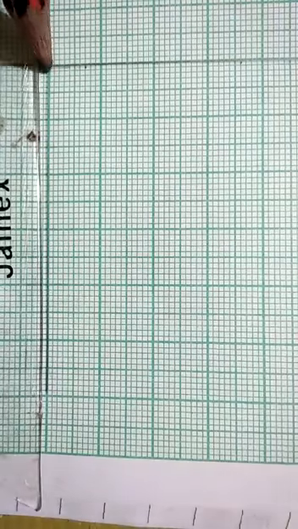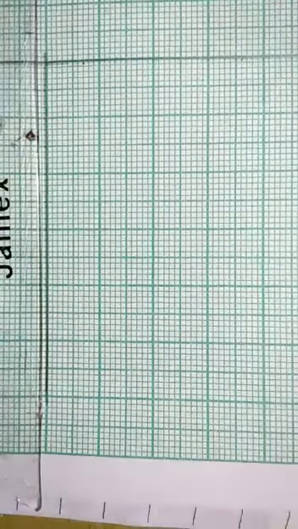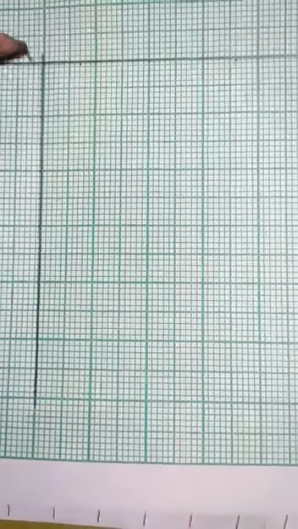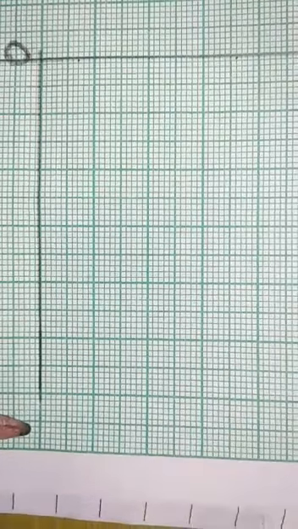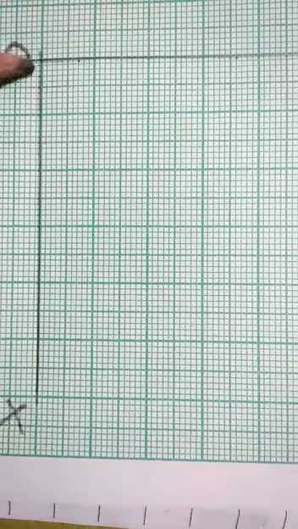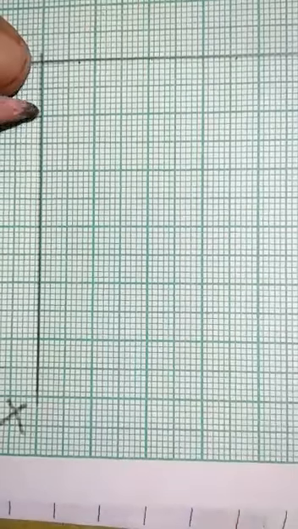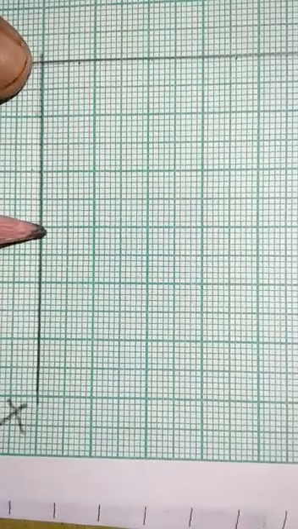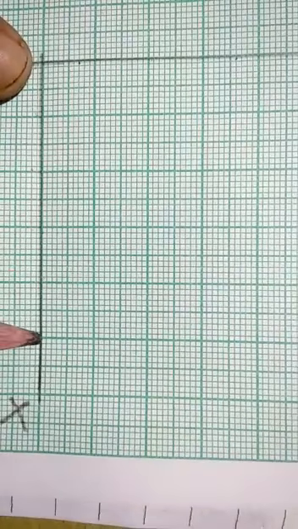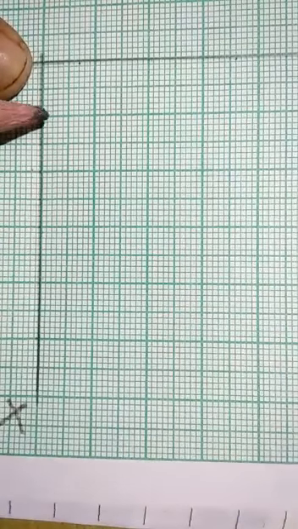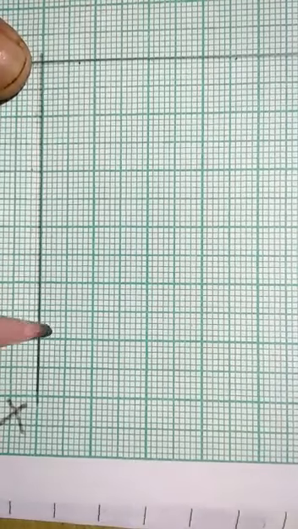So I will draw the x-axis here by using a scale. I got an x and a y-axis. You can see both the axes, this is the origin. I will represent it as O, and here I can write x-axis, and here it is y-axis. Now we have to mark the points. Each darker line in the graph represents 1 unit.